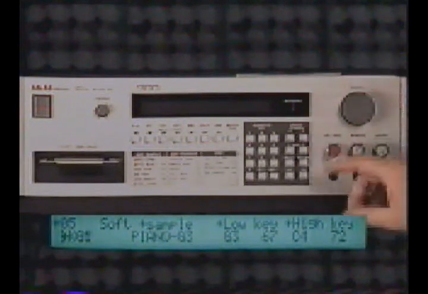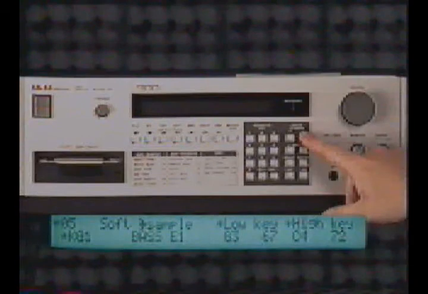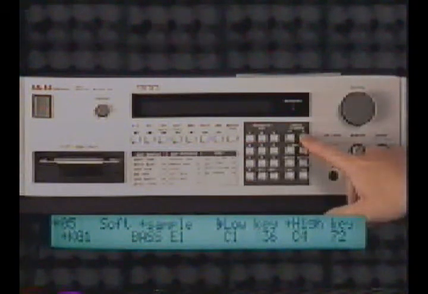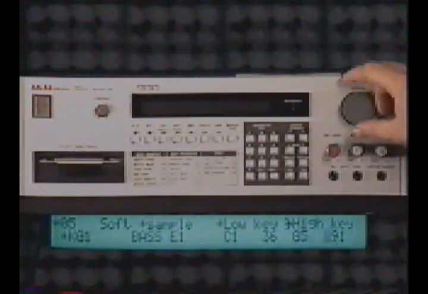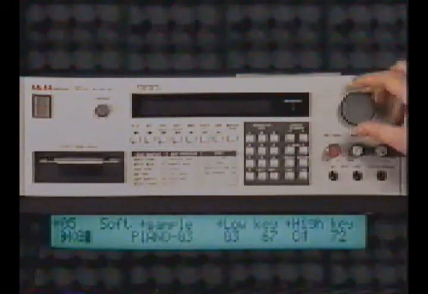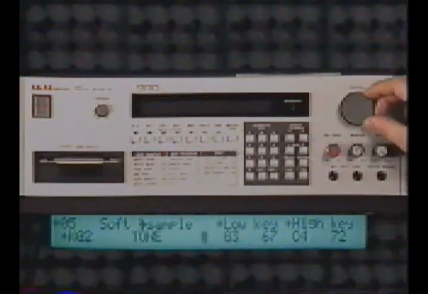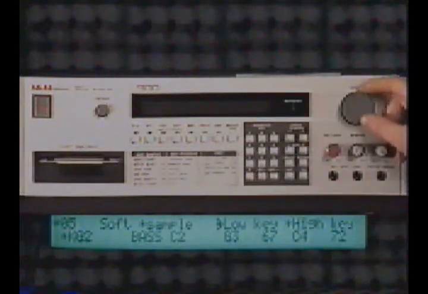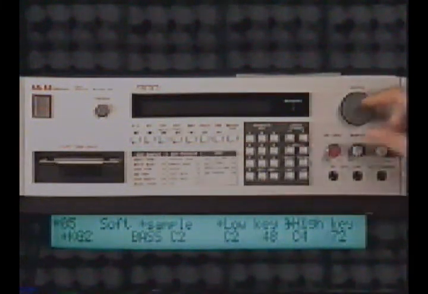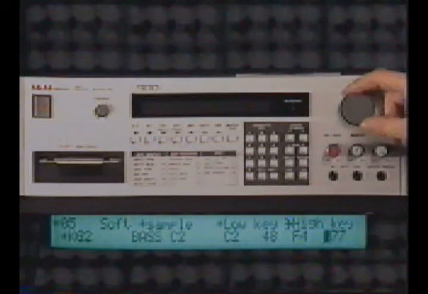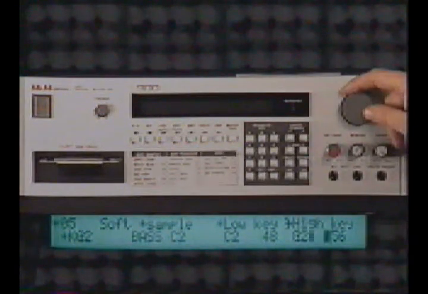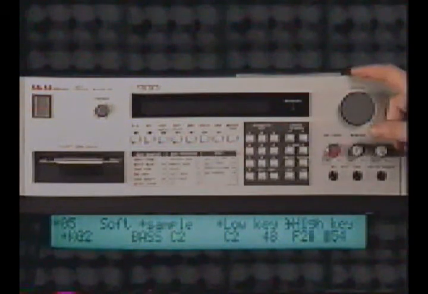Key group 1 should be bass E1. Low key C1, high key B1. Key group 2 should be bass C2. The low key is C2 or MIDI note 48. Our high key is F-sharp 2, or MIDI key 54.